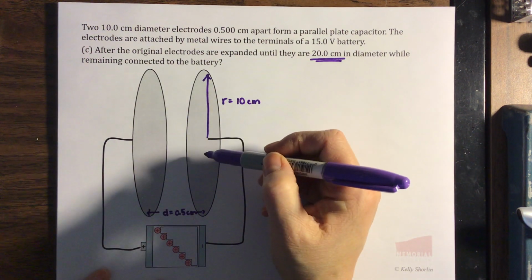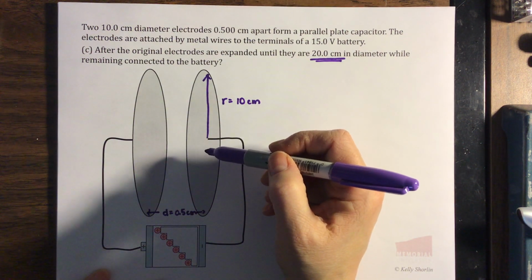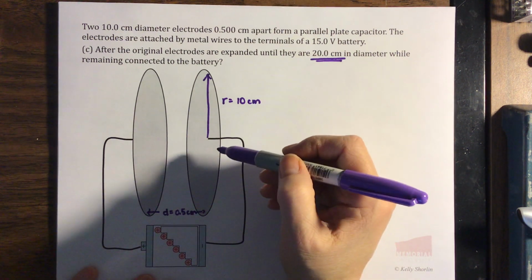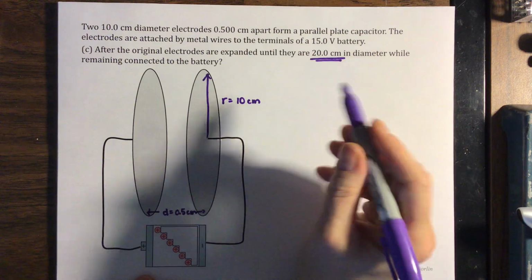For what it's worth, I don't actually know how you would expand the plates of a capacitor while it was hooked up to the battery. I don't know, maybe you grab a wooden rolling pin or something.